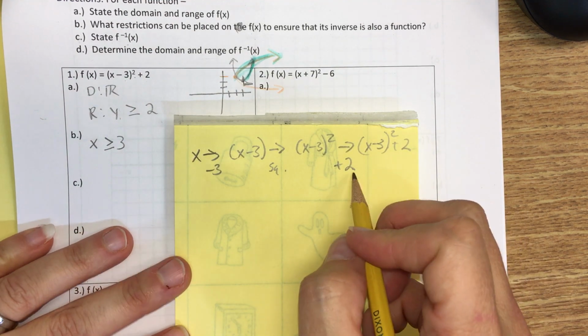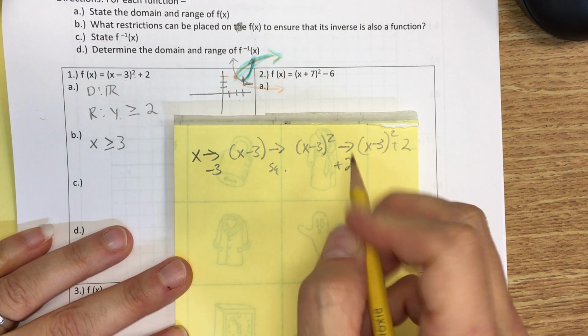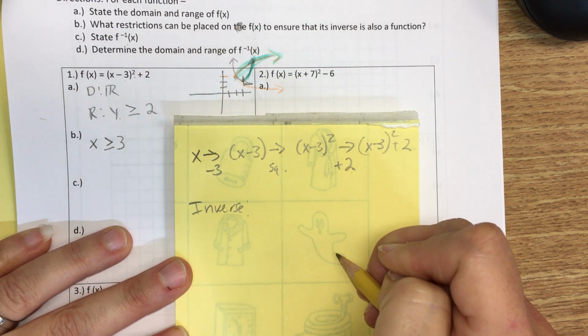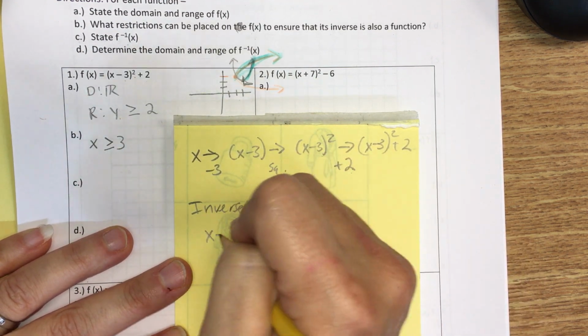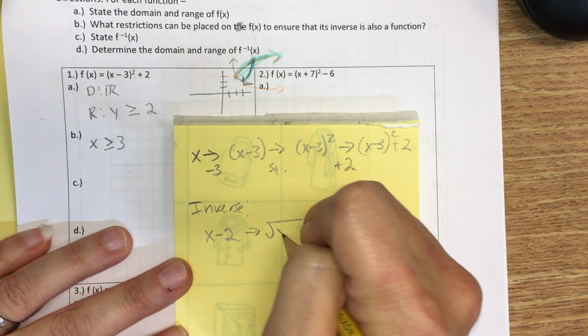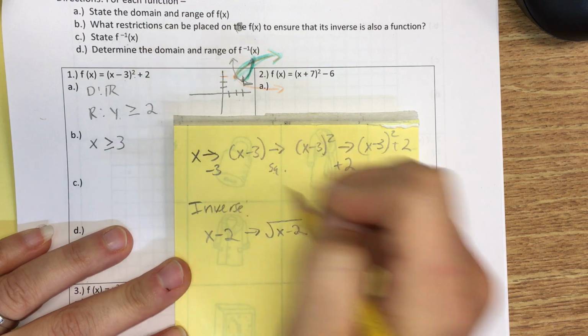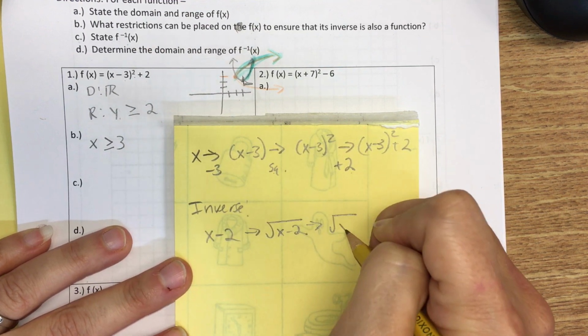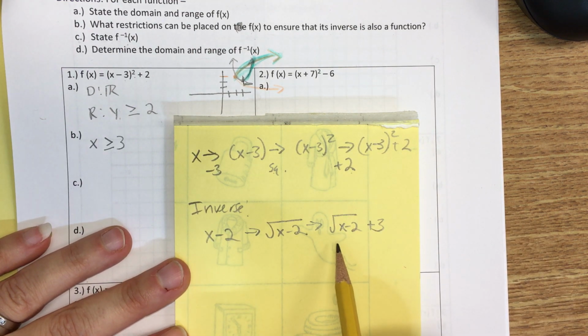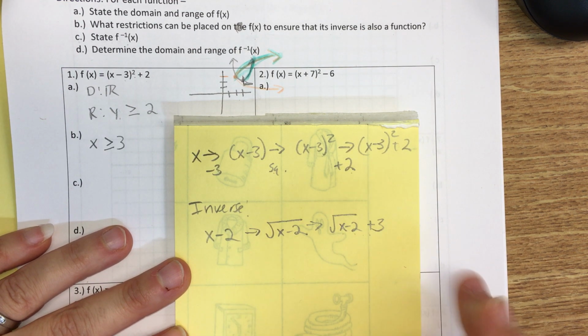To find the inverse, I'm going to do opposite steps backwards. So the first thing I'm going to do for the inverse is I'm going to subtract 2. So I'm going to start with x minus 2. Then I'm going to take the square root. Then I'm going to add 3. So here's my inverse function, the square root of x minus 2, plus 3.